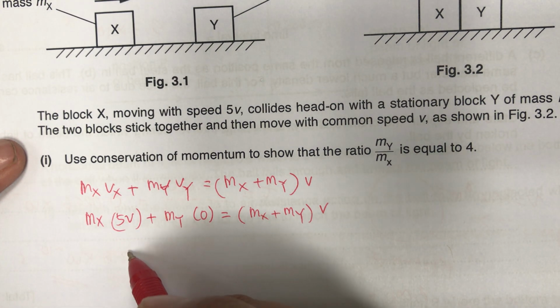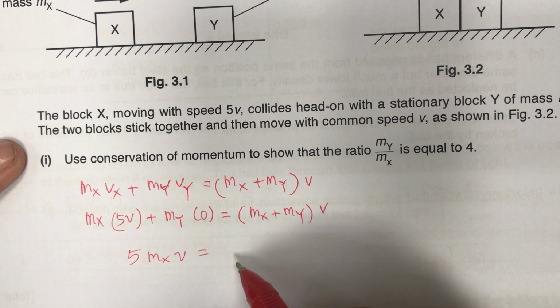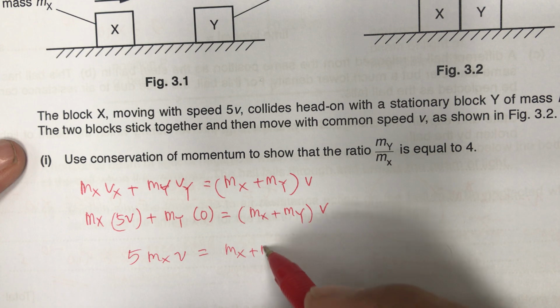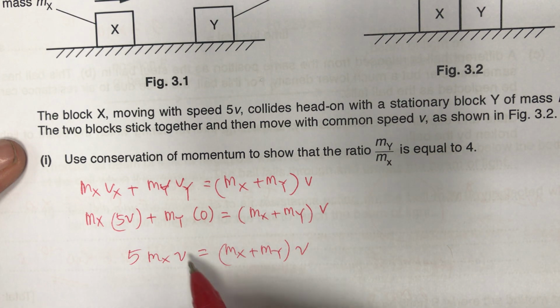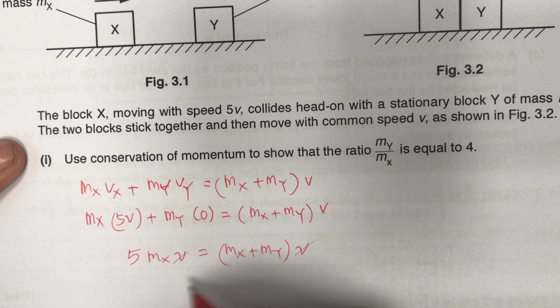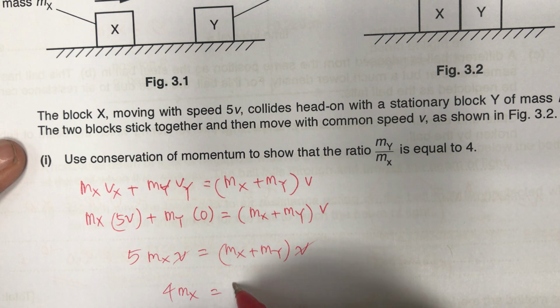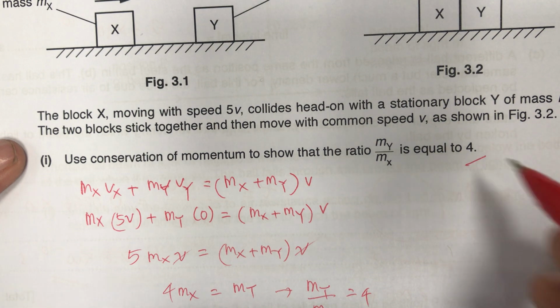So 5 mx v equals mx plus my times v. We can cancel v here. So we have 4 mx equals my. So my divided by mx is around 4.